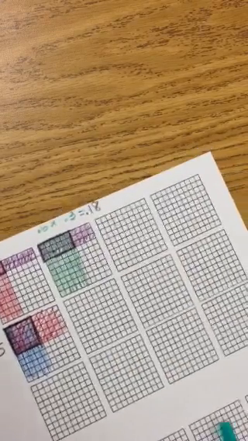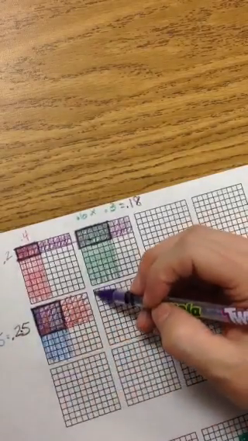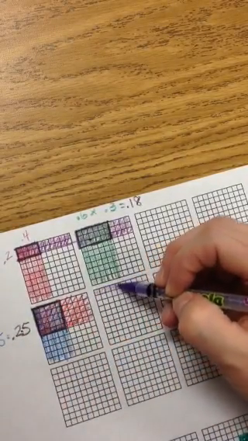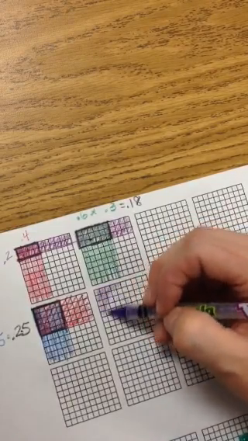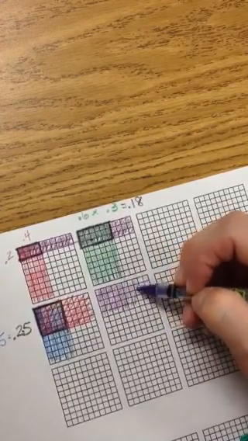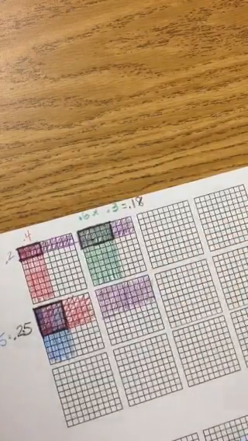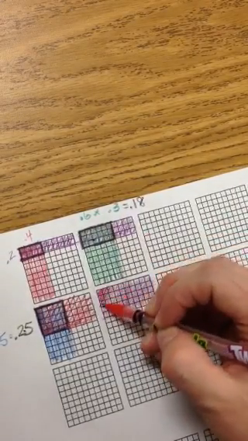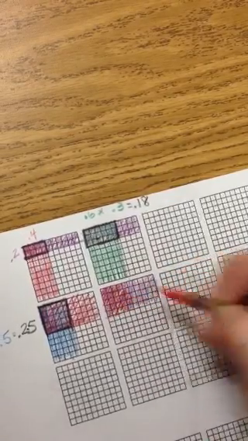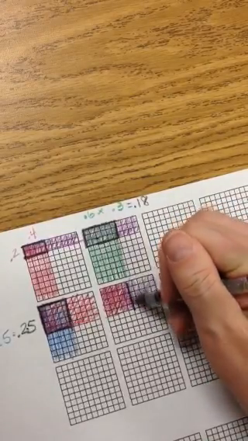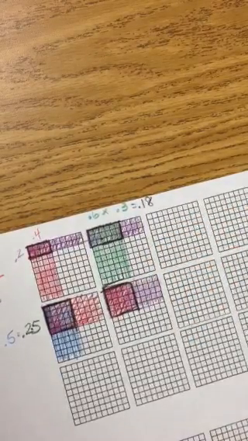You may see a model that doesn't shade all the way across, and they just shade 5 tenths this way, and then 5 tenths this way. So they'll shade one, and then they just do the other here. And they don't shade all the way down. Either way you do it is fine. I like to shade all the way down just so that I can clearly see how many tenths are my length and how many are my width.